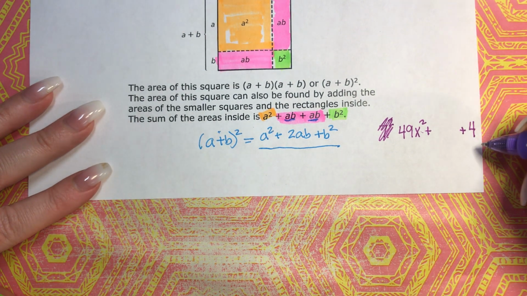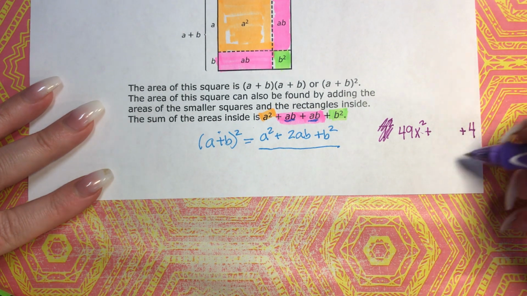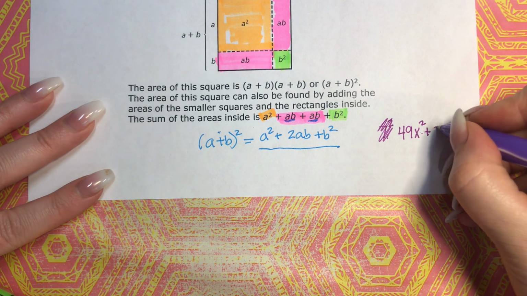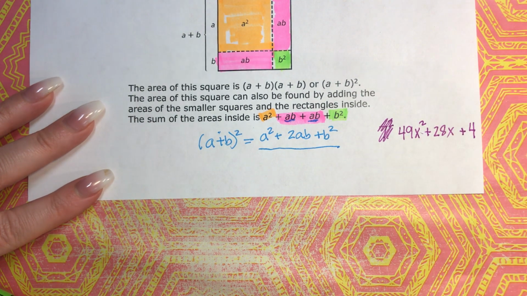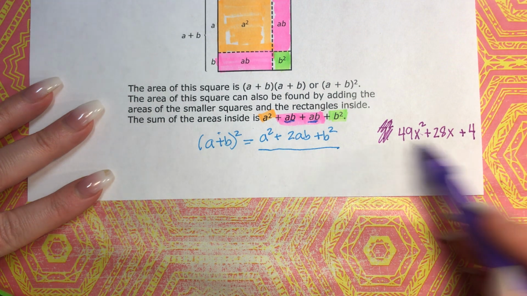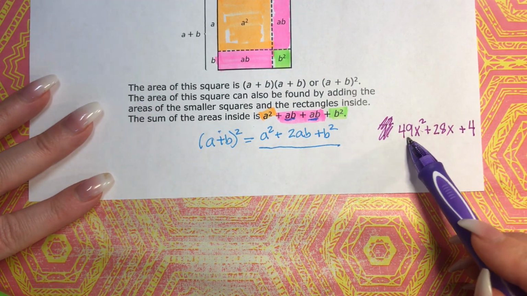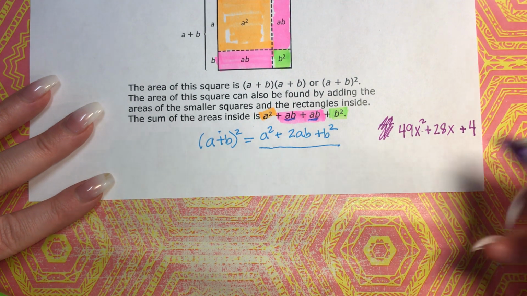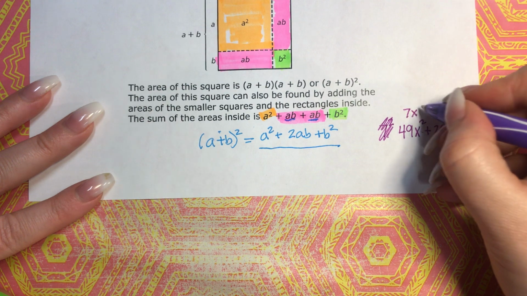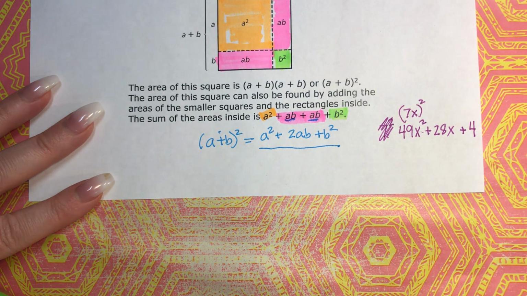And then this would be 28x. Okay, so let's say I have this. So what I'm asking myself is, hey, is this a squared number? And yeah, this is, 49 is the same thing as 7 squared, and this is x squared. So this is really this, okay?